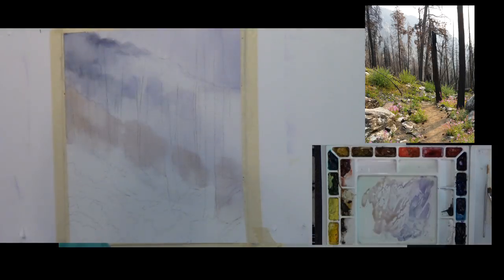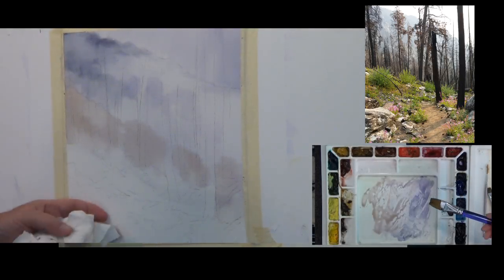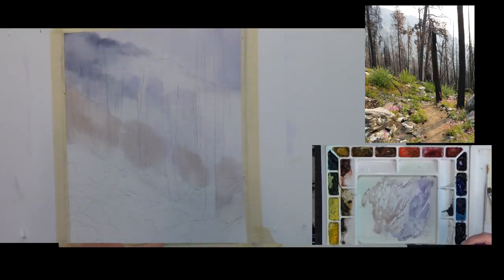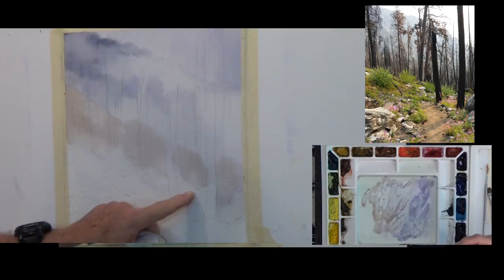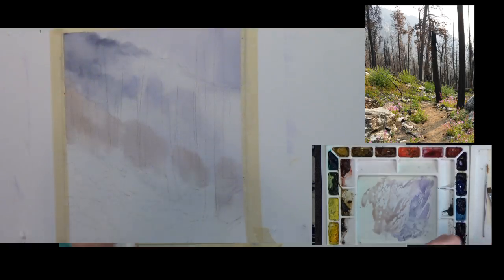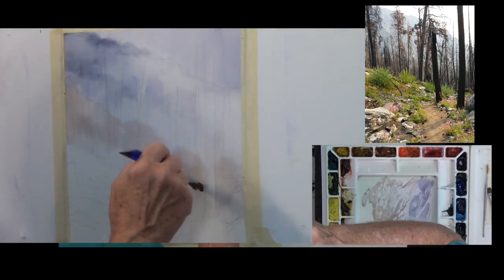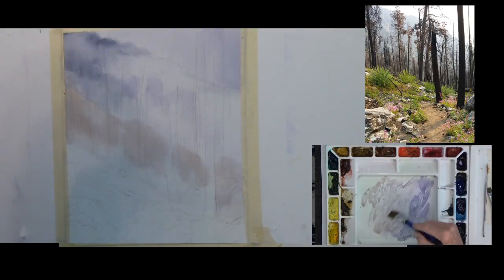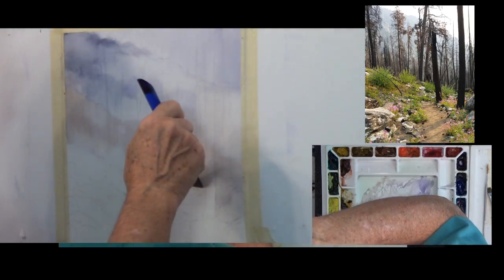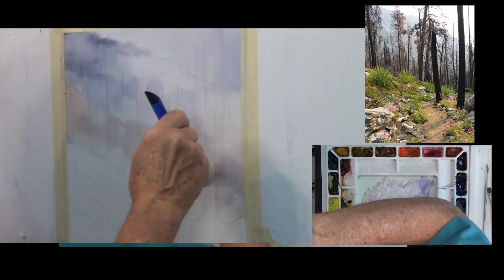Okay, good. Now, this is all pretty dry down here. My path starts here and goes back this way and goes behind that tree. It's getting a little wet back there. I don't want to get into that too much yet. But leave room for that path back there.